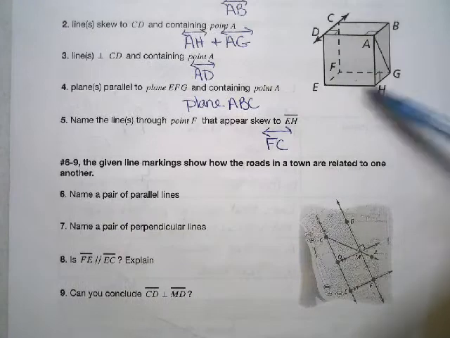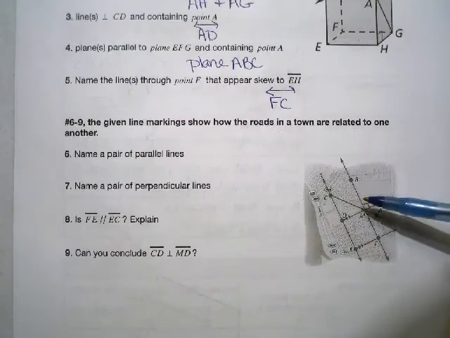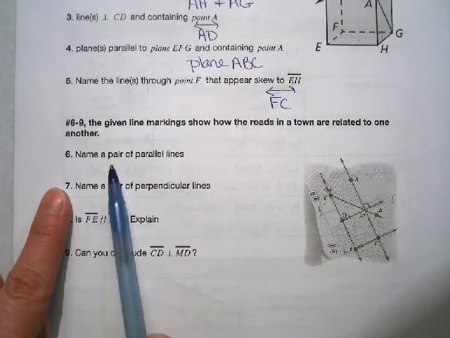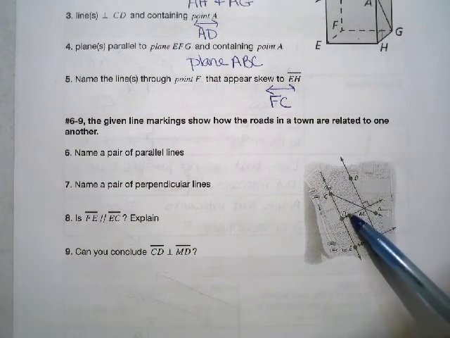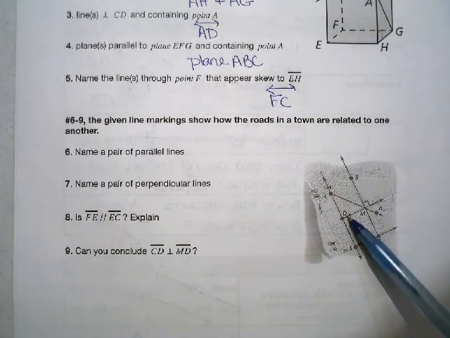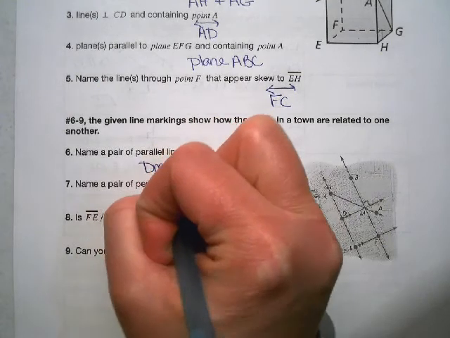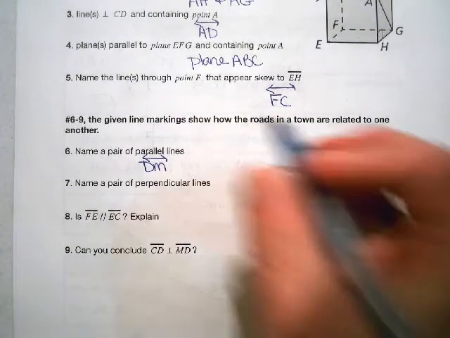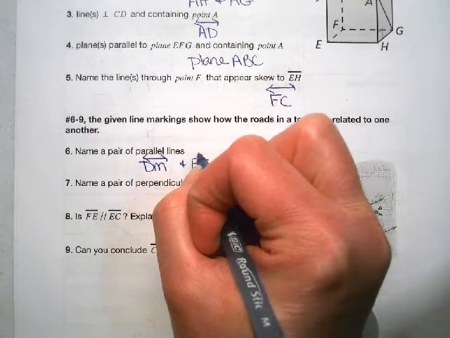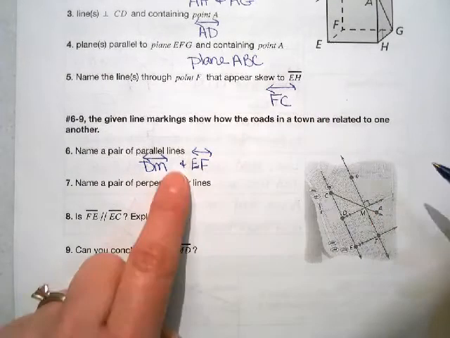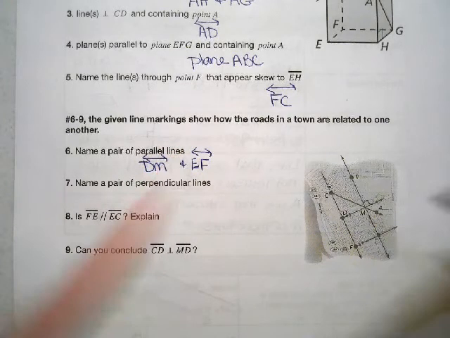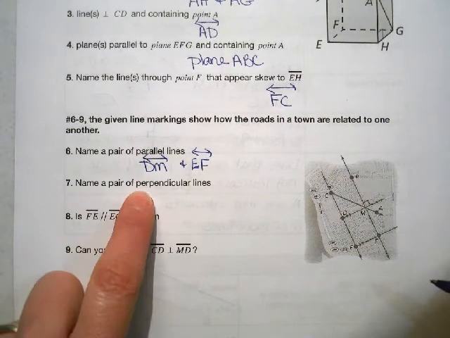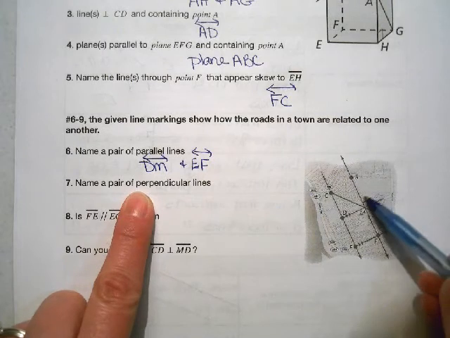Okay, the second set here is just trying to give you a different diagram, and to me, something that's more realistic. Not that cubes aren't, but how often do you look at a cube and have it be labeled? So this is just giving you almost like a city map. It says name a pair of parallel lines. So when I look through this, the big thing I'm looking for is these markings, okay? So I'm looking for these 2 lines right here. So I'm going to go with DM, and I'm going to go with EF. Now remember, it does say line, even though this looks like it ends. If it wants lines, then we've got to give the right symbols.